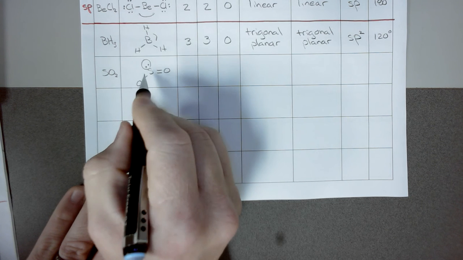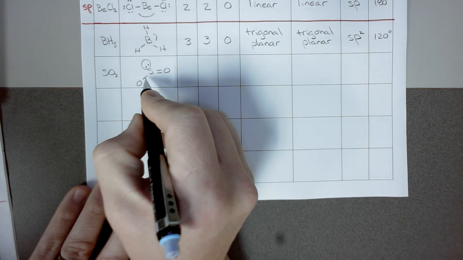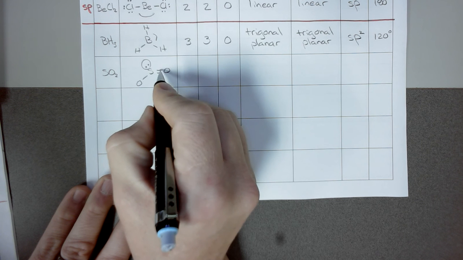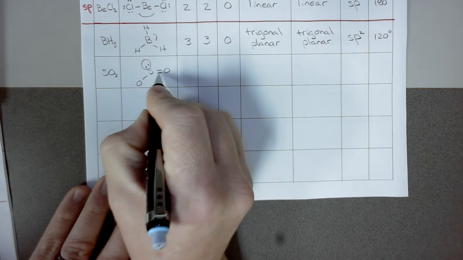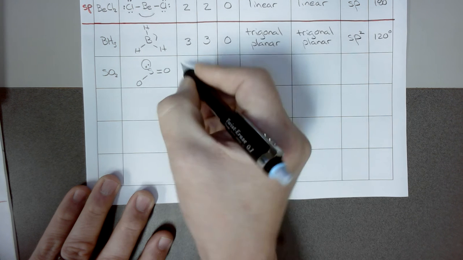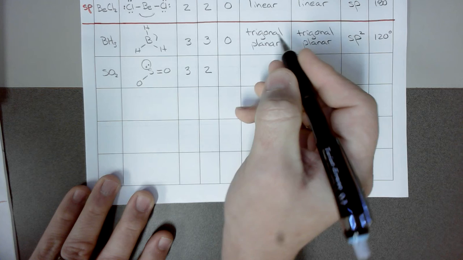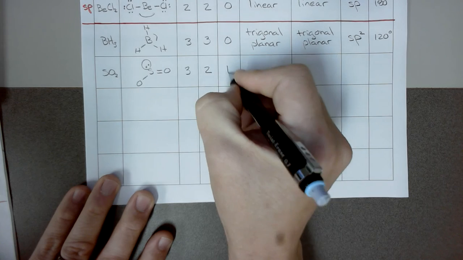As far as electron domains go, the lone pair is 1, and that's 1, 2, 3 domains. The double bond is a domain, in other words, an area where we find electrons. So that's 3 electron domains, but just 2 bonding domains, and then we have an electron lone pair.